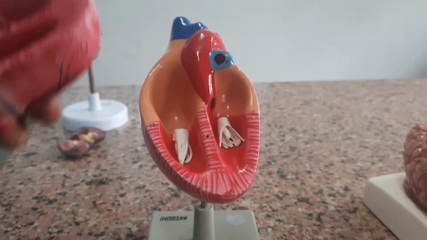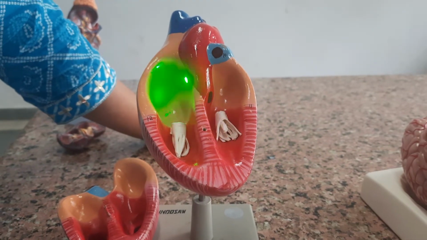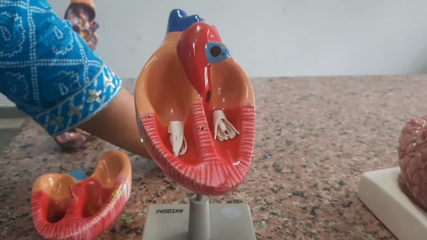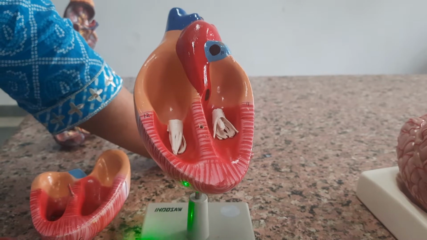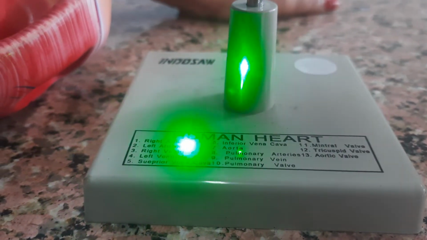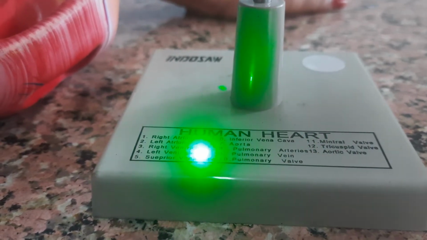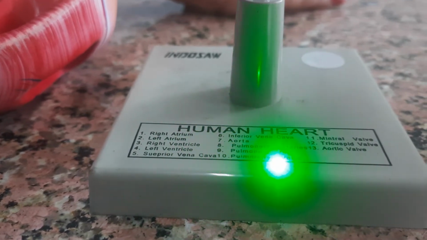Now let me open it up. These are the structures. Chordae tendineae are quite visible, and let me tell you about the structures which are easily visible in this model. First one is right atrium, second one is left atrium, third is right ventricle, fourth one is left ventricle, fifth one is superior vena cava, sixth one is inferior vena cava, then seventh is aorta, 8th pulmonary arteries, 9th pulmonary vein and 10th pulmonary valves.